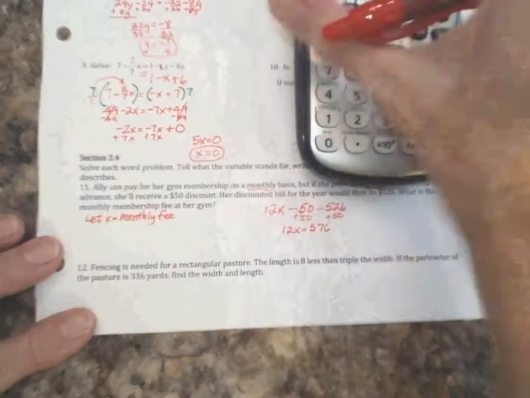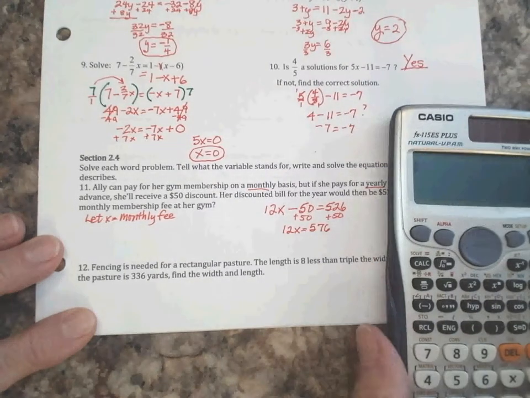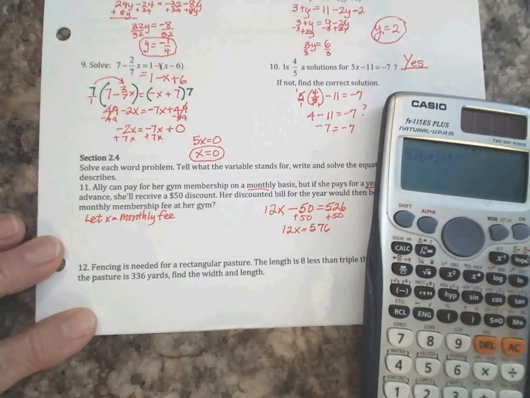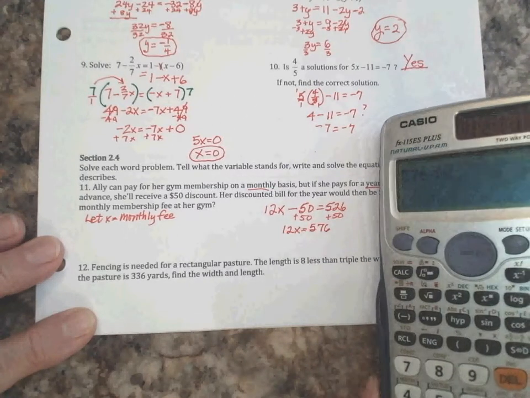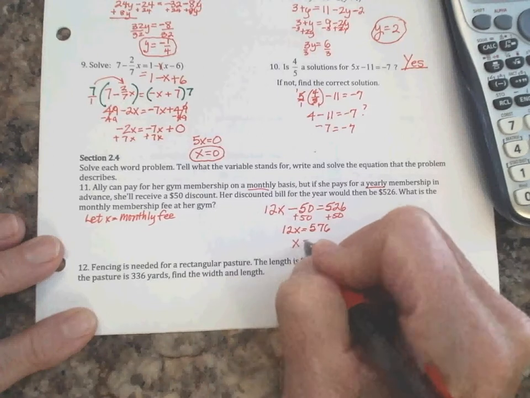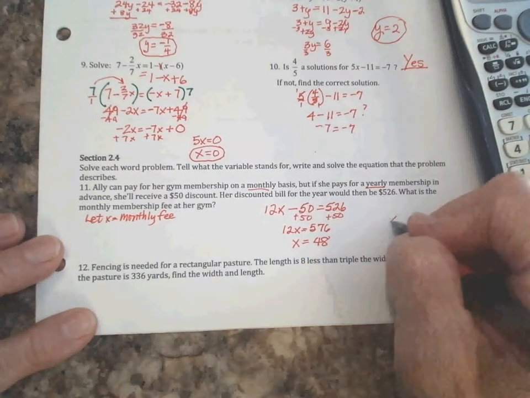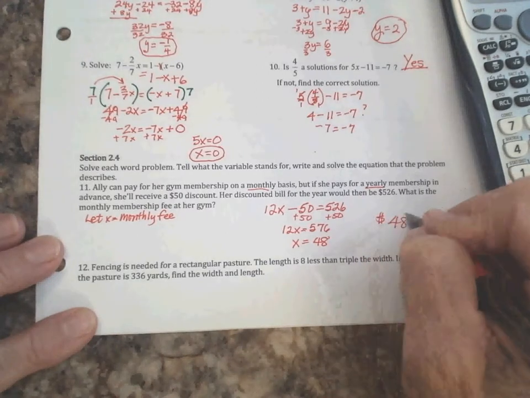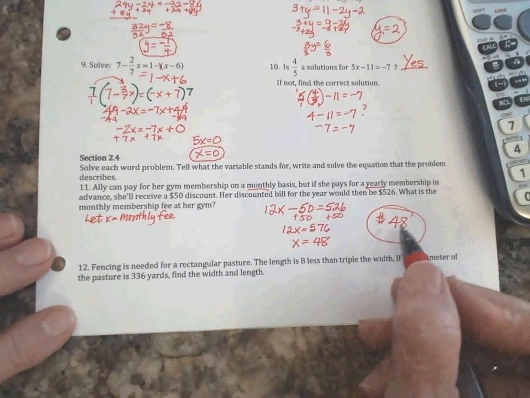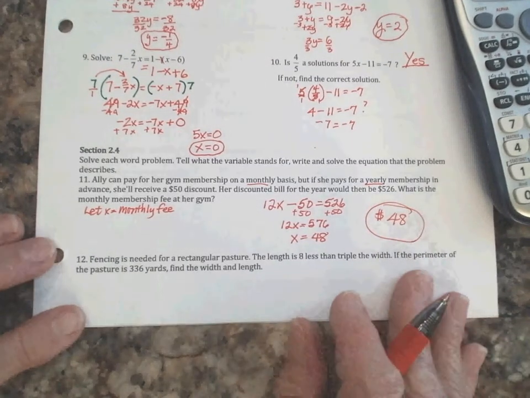So then you want to get your calculator, and you want to divide it, see what it's going to be. So I'm going to say 576 divided by 12 comes out to be 48. Okay, so her bill that she would pay at a discounted rate would be 48 what? Okay, so we know that's $48. So that's the answer you're looking for. Okay, label dollars on your answer over here and then circle your answer.